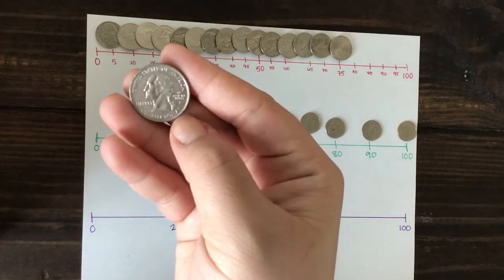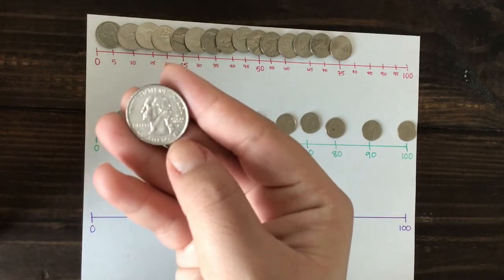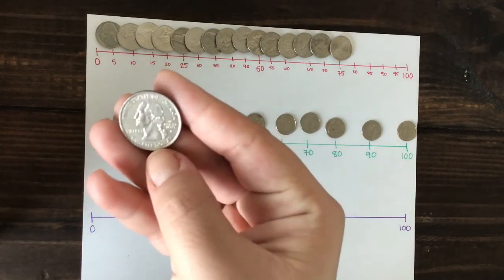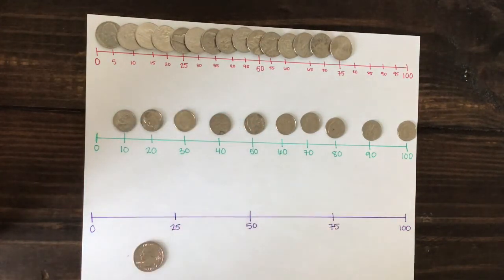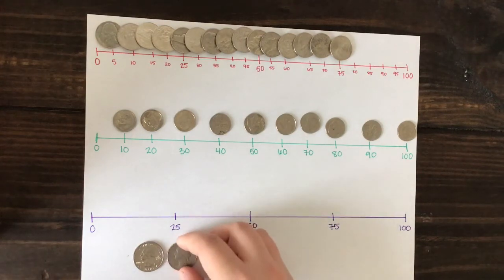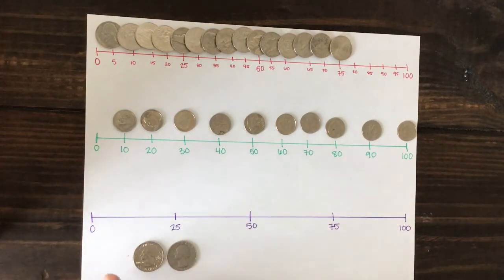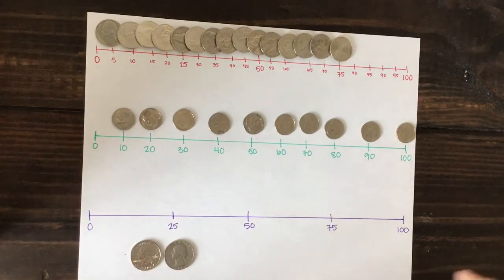And the last group that we have is our quarter. The quarter is the largest of the coins, and it is also worth the most. It is worth 25 cents. So every time I count up, I'm going to be counting up by 25. So let's review our skip counting pattern to go from 0 to 100 with our quarters.